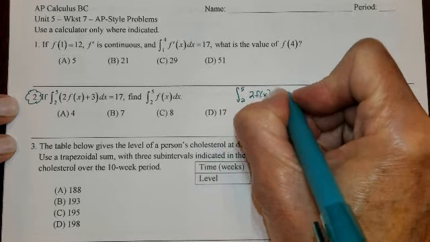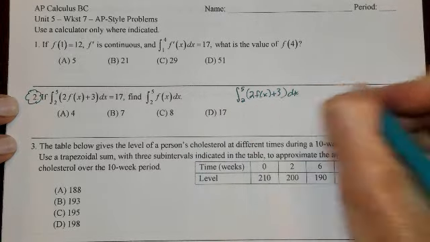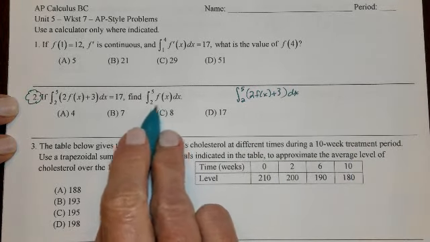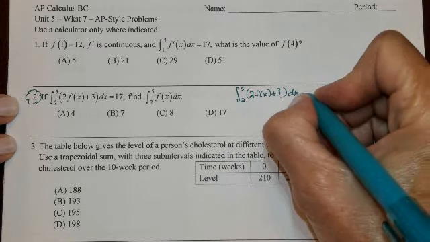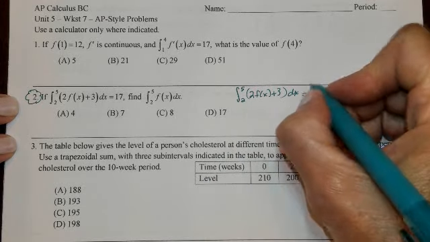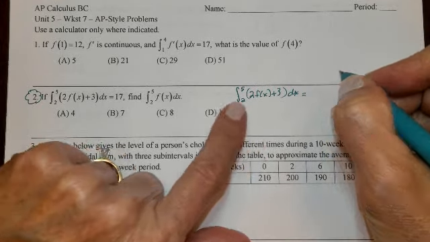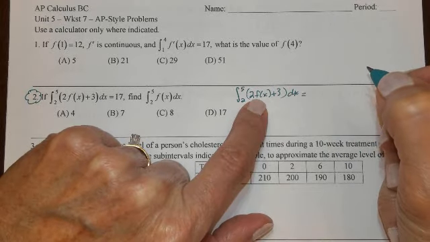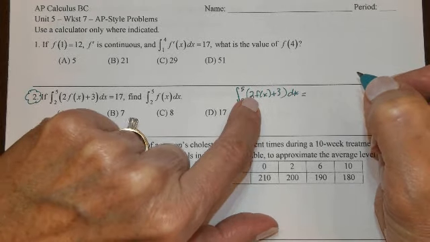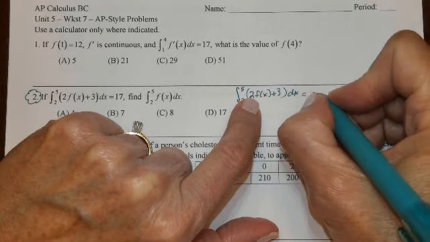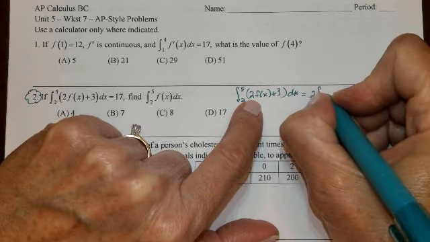So we have this expression in here. And since we're only looking for this integral, I'd like to separate that out. So this is going to equal the integral of 2f of x dx plus the integral of 3 dx, right? And the 2 in front of the f of x we can take out of that integral.